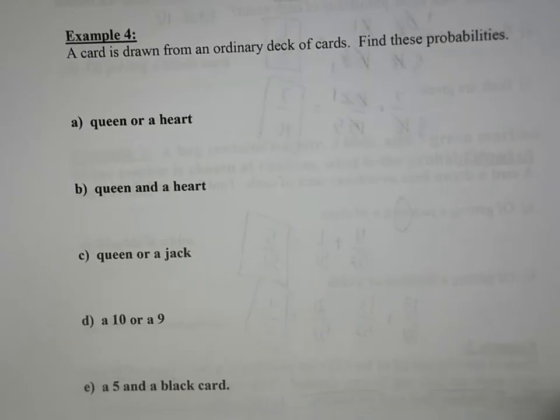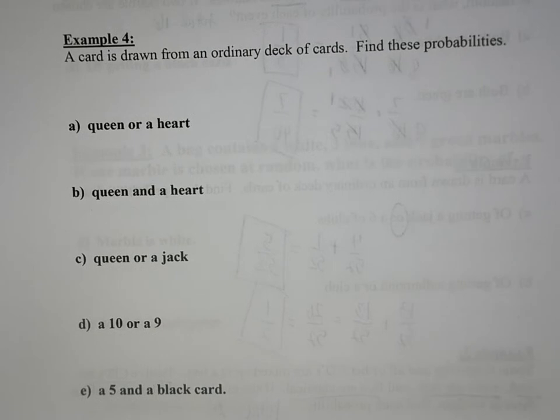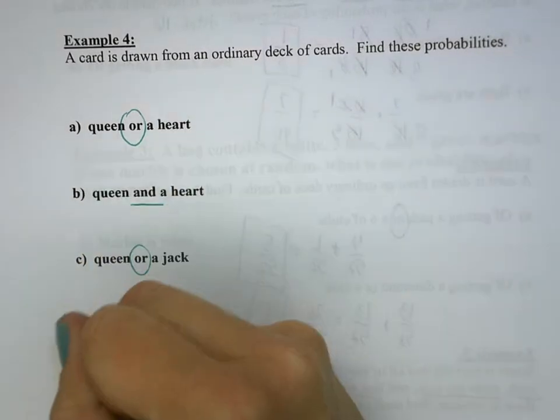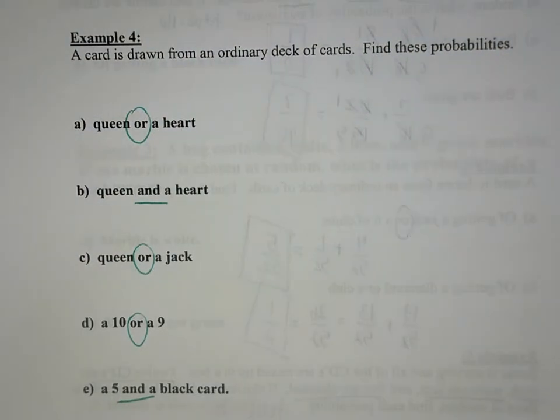All right. Example 4. A card is drawn from an ordinary deck of cards. Find these probabilities. So the things you want to pay attention to are your ors and your ands. When we see or, we're going to end up adding, and when we see and, we're going to multiply. So it says a queen or a heart.